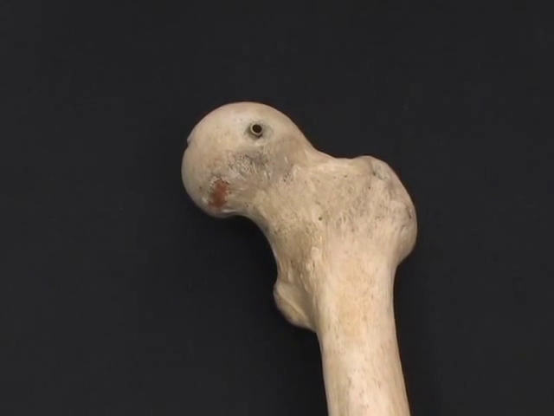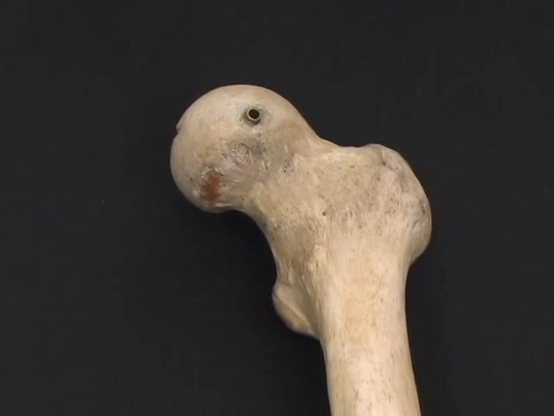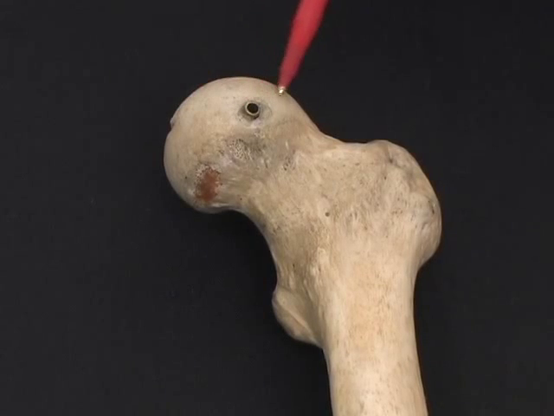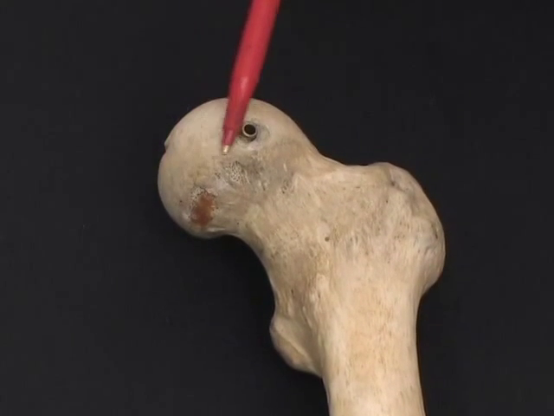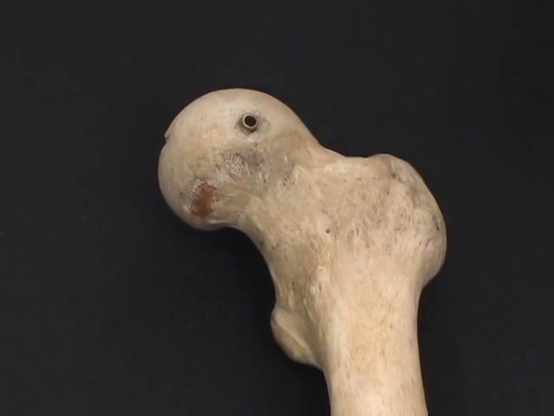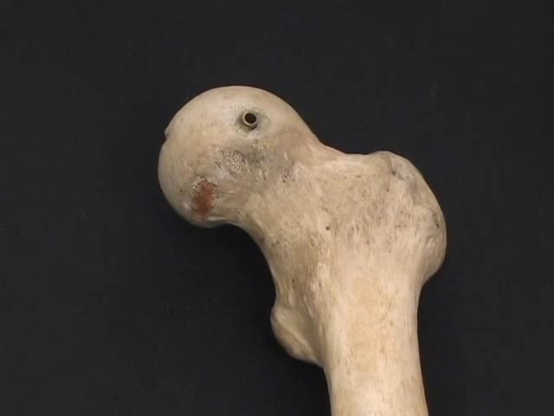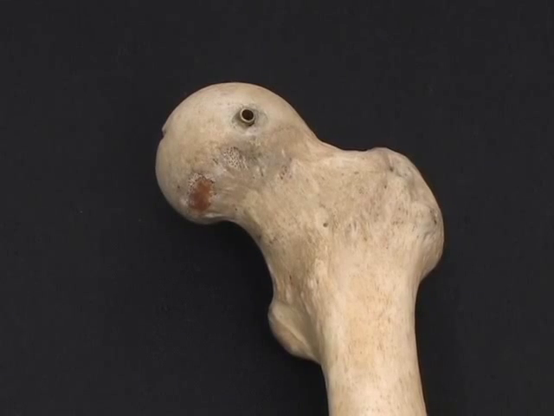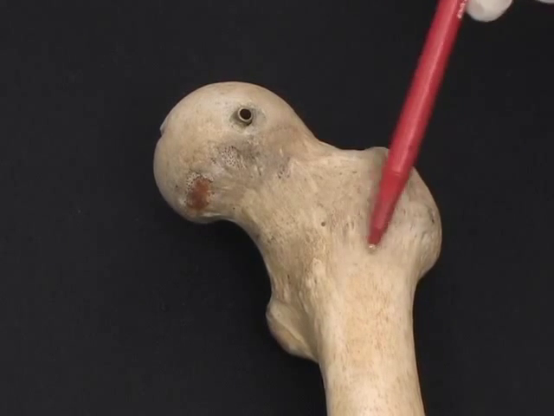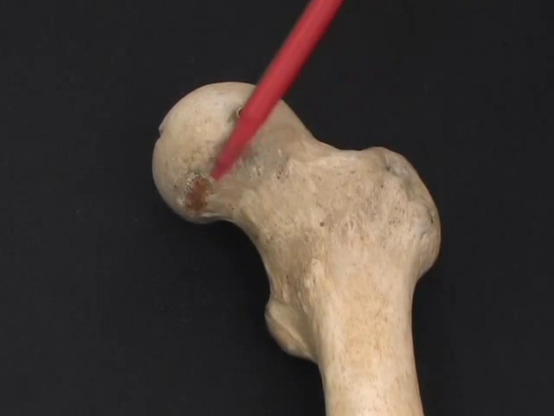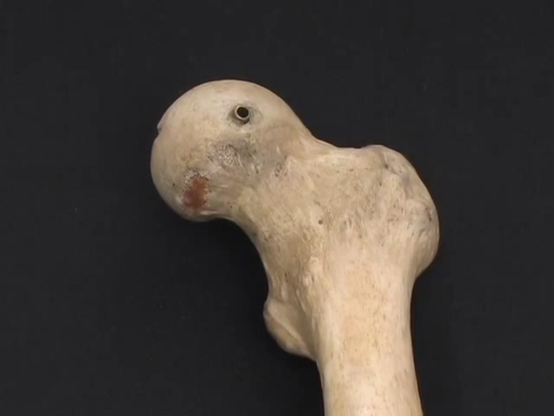A common complication of fracture of the femoral neck is necrosis of the head of the femur due to ischemia. The blood supply from the artery to the ligament of the head alone is insufficient for healing. If the fracture prevents the medial and the lateral circumflex arteries from reaching the head, then necrosis of the head is likely.